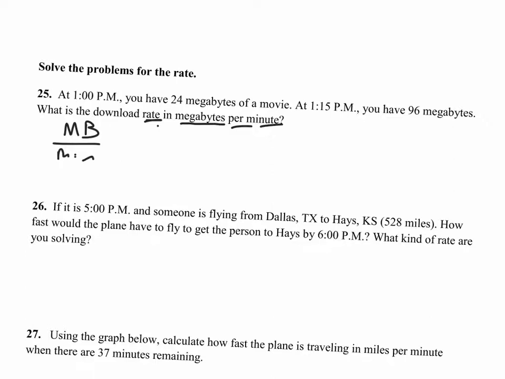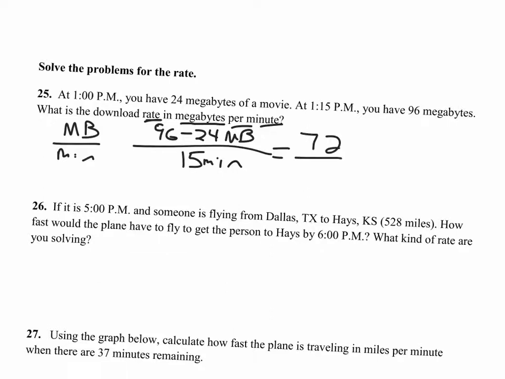So we started off with 24 megabytes, and now we're at 96 megabytes. So we need to find how many megabytes came between that time. So I'm going to take 96 minus 24. These are megabytes, right? And then in minutes, we go from 1 o'clock to 1:15. So that's 15 minutes that elapsed, right? If I do 96 minus 24, you should get 72, and then 72 over 15, so 72 megabytes over 15 minutes.